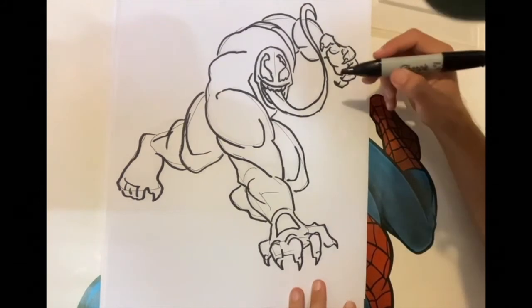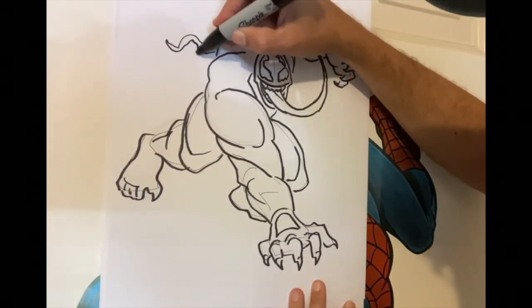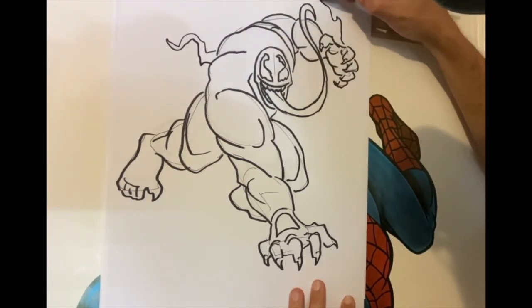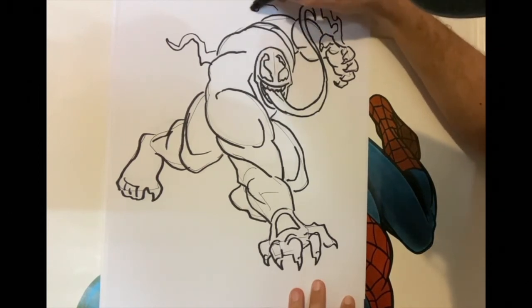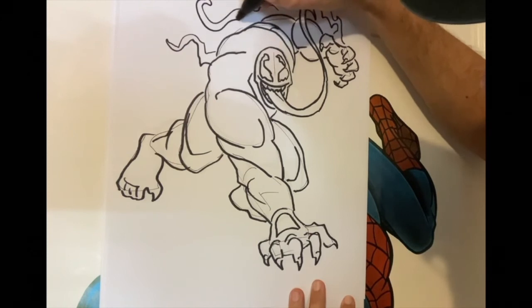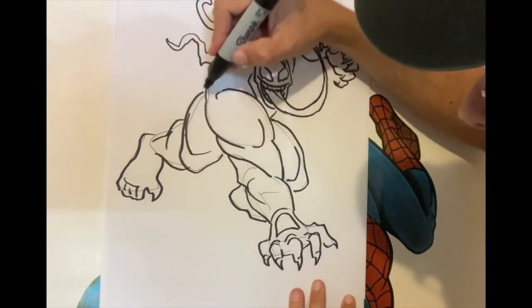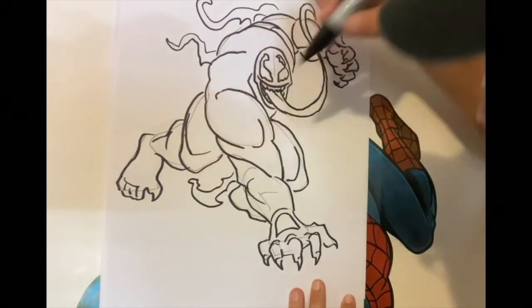I noticed in my original drawing, he had some strands of himself coming off here and there, as if he's kind of got these wispy tatters of himself coming from his body as he moves and strikes. But that's up to you.